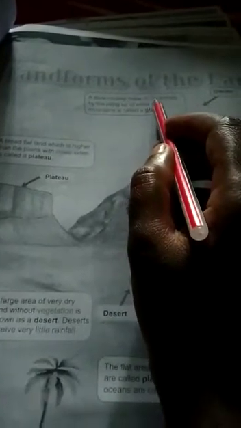In my printed copy it may not be so visible, but you study in your book and learn well.